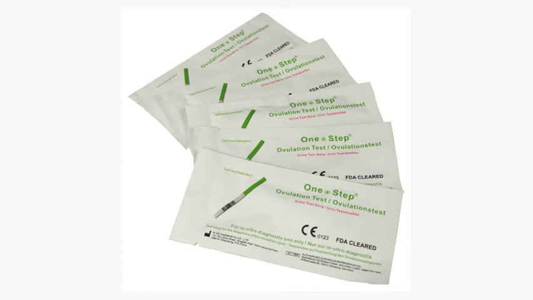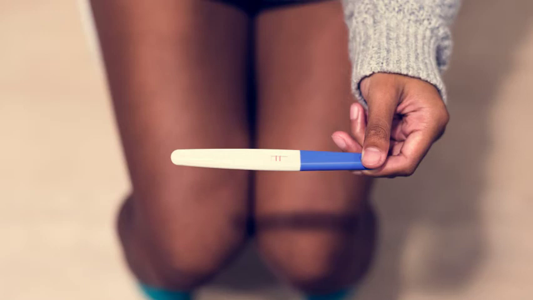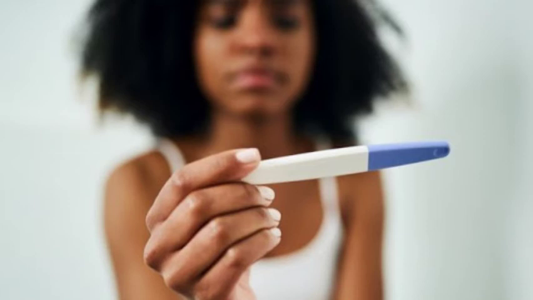And if you are irregular, you can use more than 5 tests because you are not sure of which day ovulation will occur. You have to use 1 test every day, 4 consecutive days, using your urine sample, the same way as you do a pregnancy test. If you find a negative test, you will have to repeat the next day until you get a positive one. A positive test is obtained when the LH starts to rise, and if you get it, you know that your ovulation will occur in the next 24 hours.